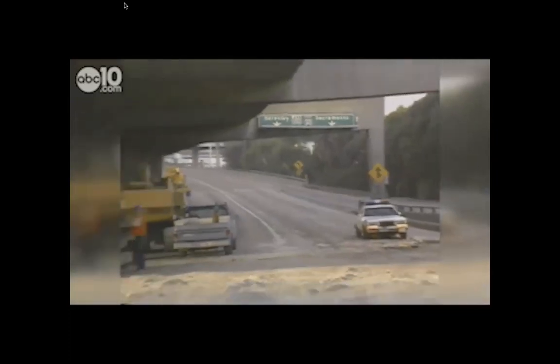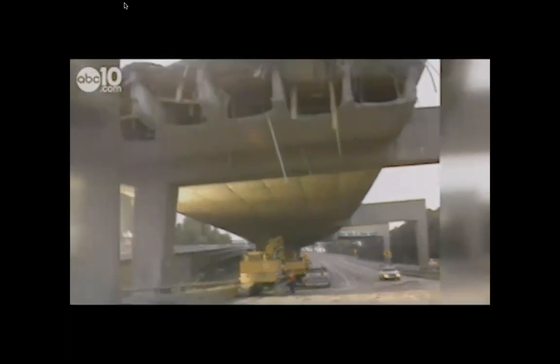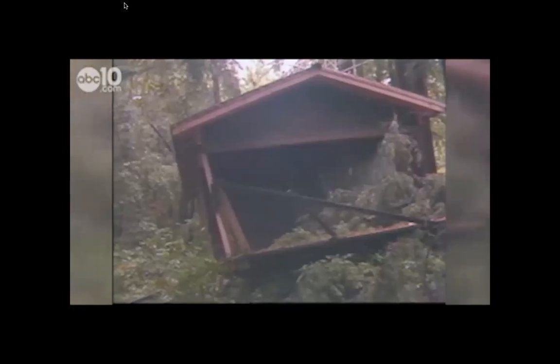We know it takes decades to recover from these things, and we know that just from the 1989 Loma Prieta earthquake. They had their 25th anniversary not too long ago, and the word that I heard from that was that they were just finishing rebuilding some of the buildings in Santa Cruz that were damaged by that earthquake. And it'll take a while for help to come.